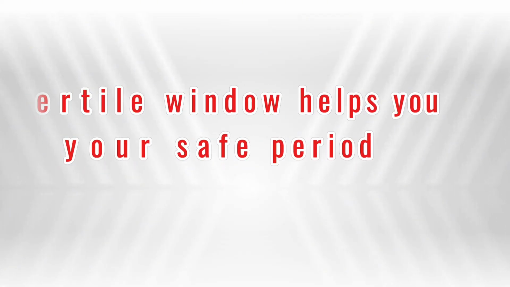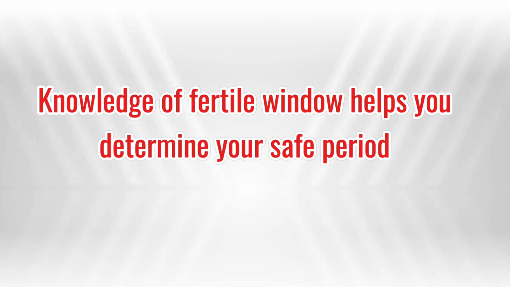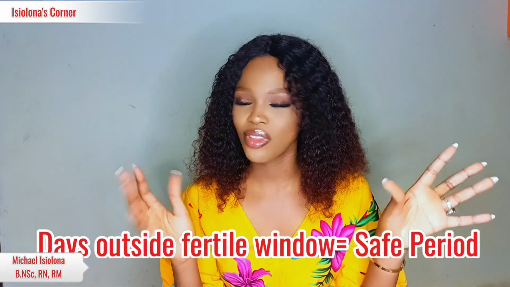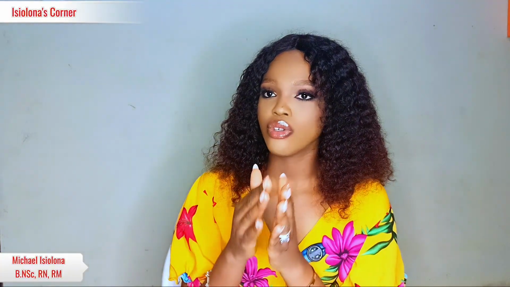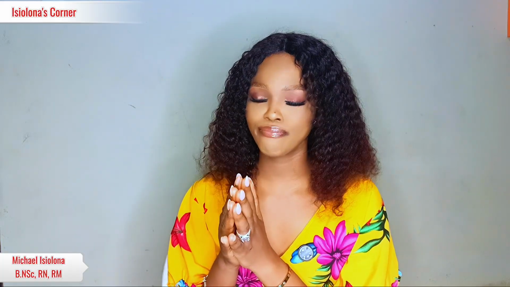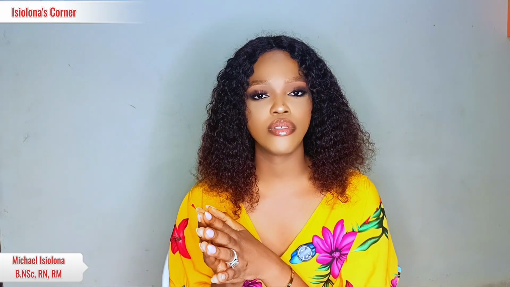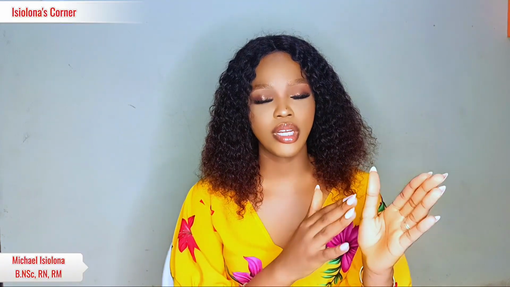The importance of knowing your fertile window is that if you know it, you can know your safe period. Your safe period simply means the days outside this fertile window. Theoretically, on those days you can engage in sexual intercourse and you might not get pregnant.